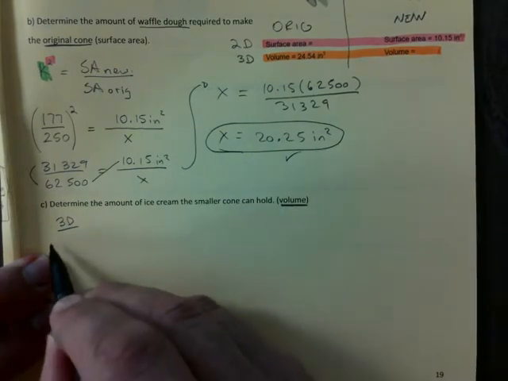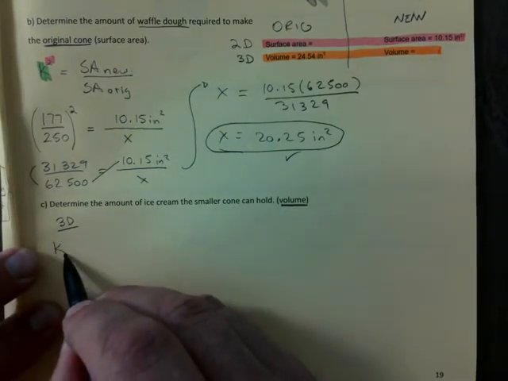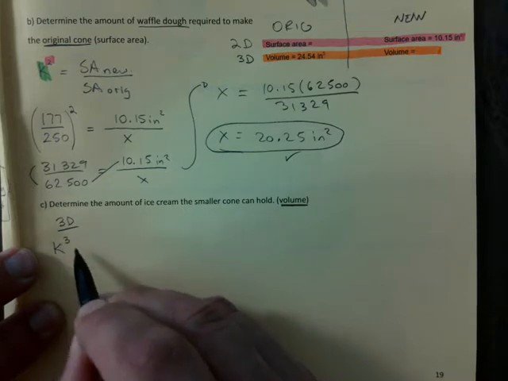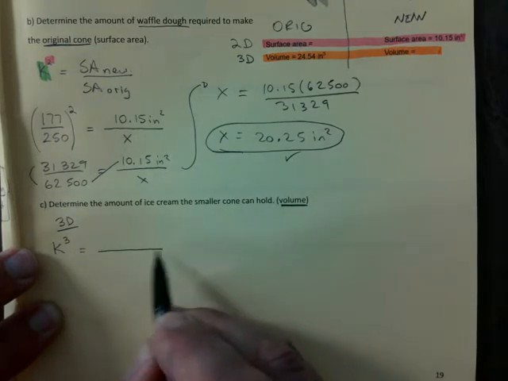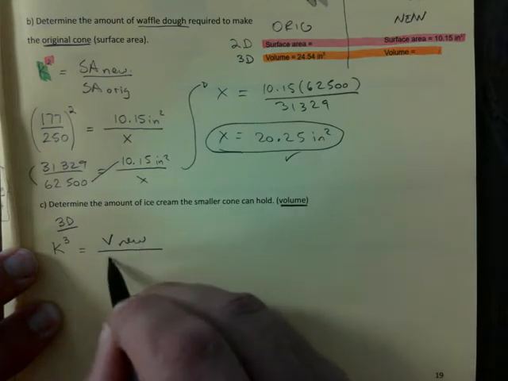So what's my formula going to start as? It's going to be K cubed. There we go, guys. And so it's volume of new, volume of original.